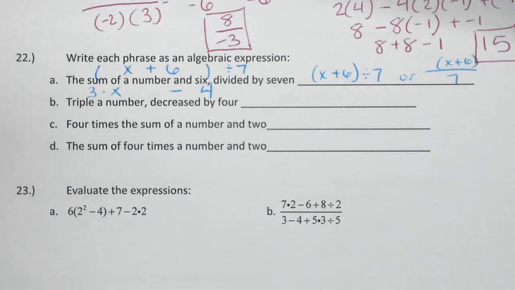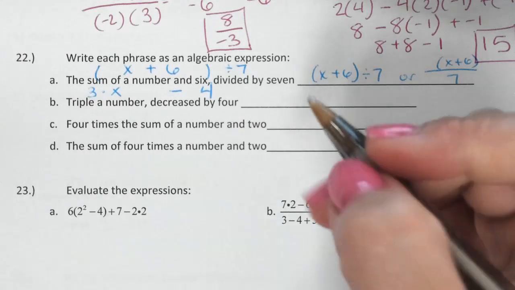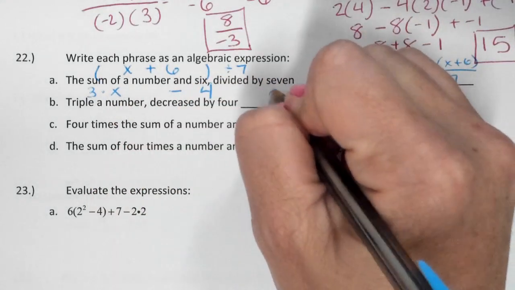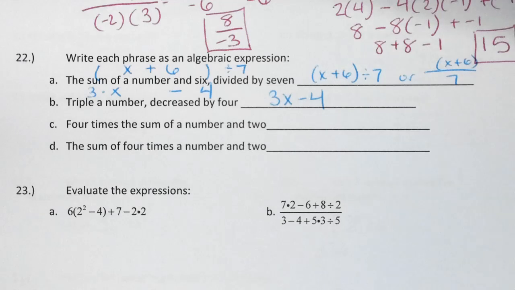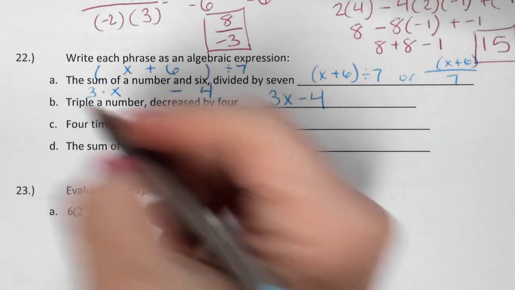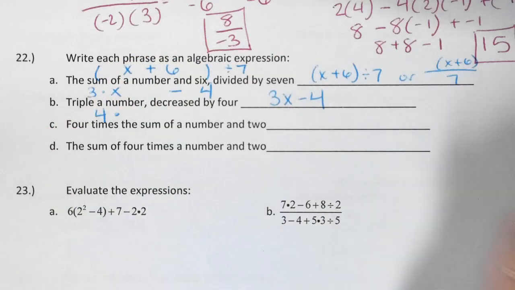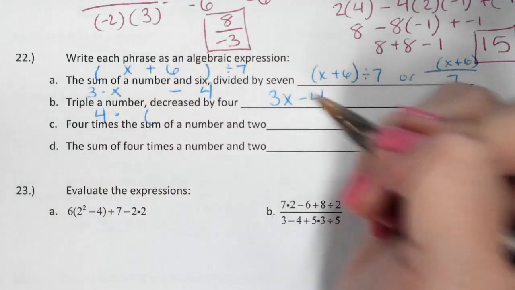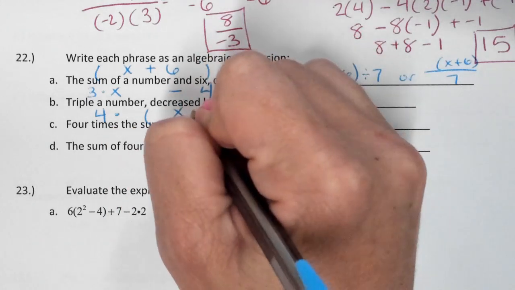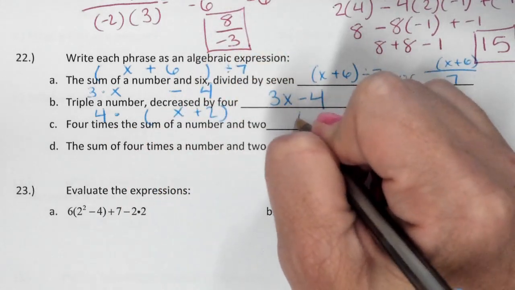Okay, so that gives me 3 times x, which is just 3x minus 4. And there was no sum or difference, so I don't need parentheses. 4 times, no x. It doesn't say 4 times a number. It just says 4 times. The sum of a number and 2. So I can rewrite this like this.